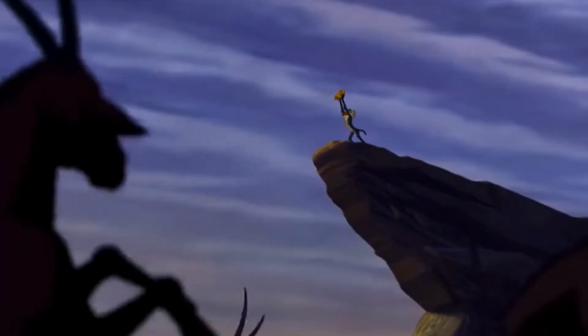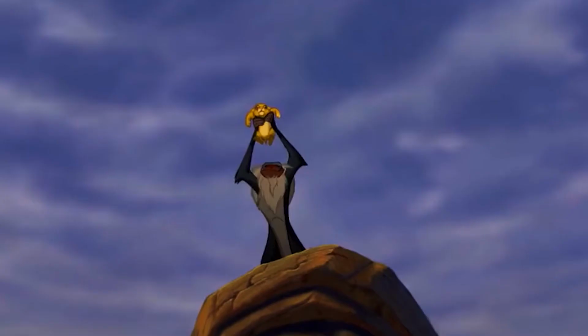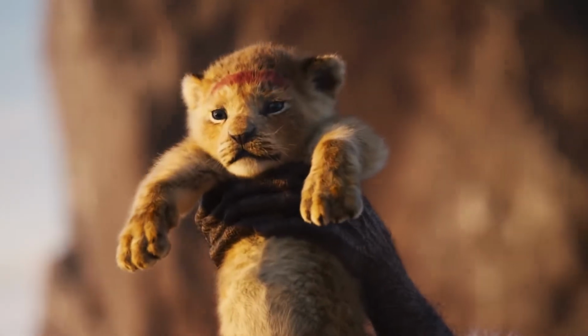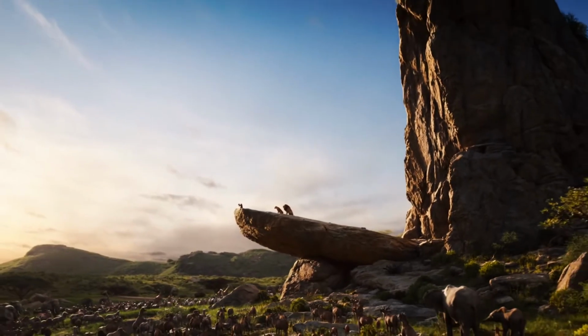Take the part where Rafiki stands and lifts Simba. In reality, mandrills can't stand up like that, so in the new version, they animated the character sitting down while lifting Simba into the air.